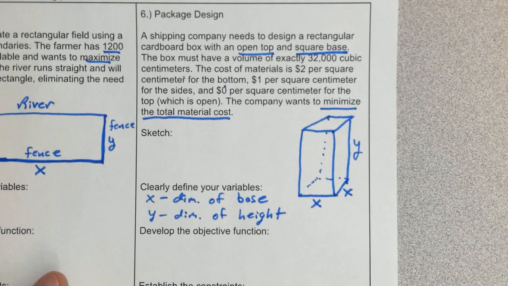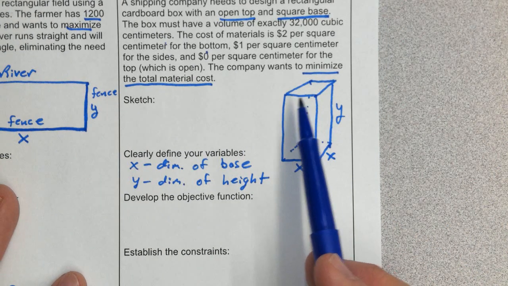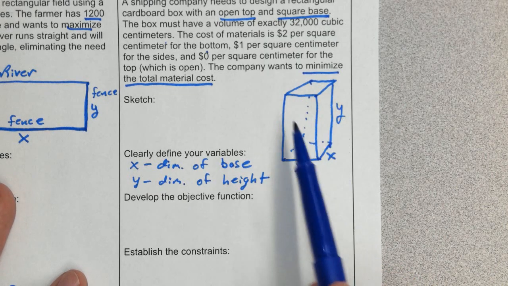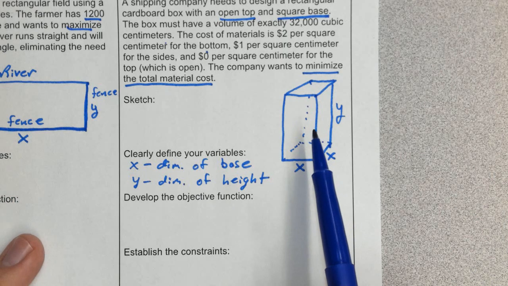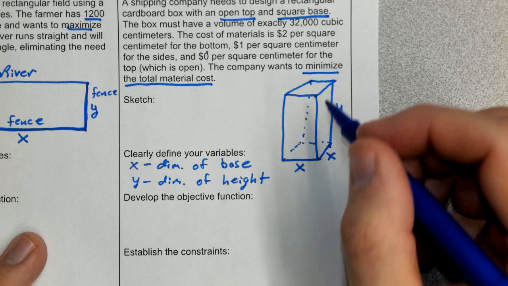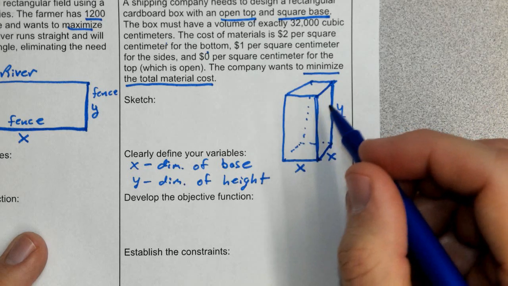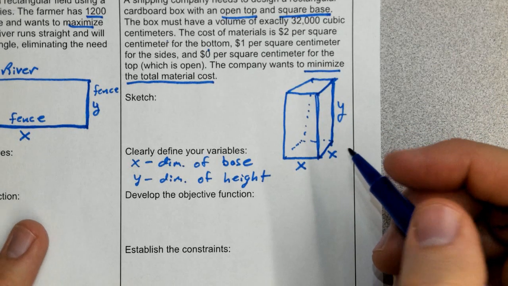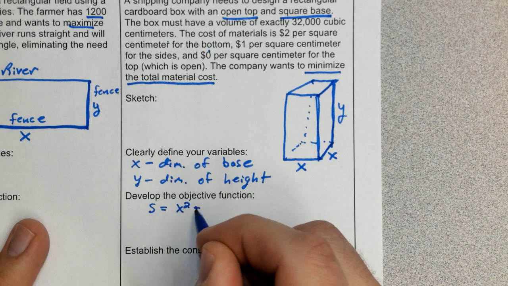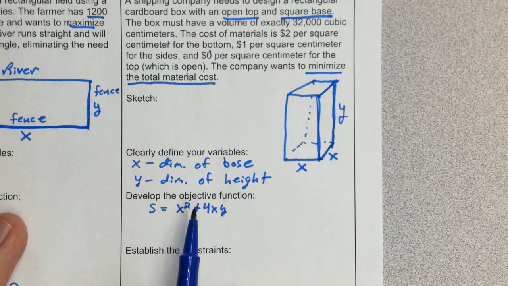All right, now what's our objective function? Again, we are trying to minimize the total material cost, which means we want to minimize the amount of surface area. The amount of material is going to be the surface area of this object, okay? So what is our surface area? Well, it's the base, which is x squared, and then 4 faces, each face being x times y. Okay, so xy, xy, xy, xy, 4 times. All right, so our surface area is equal to x squared plus 4xy. Now that's not quite the cost equation, but we can figure that out.